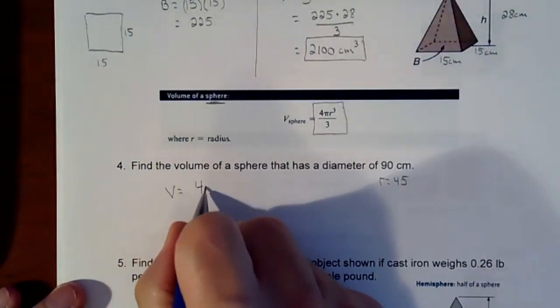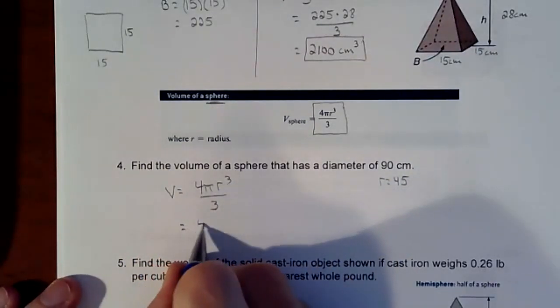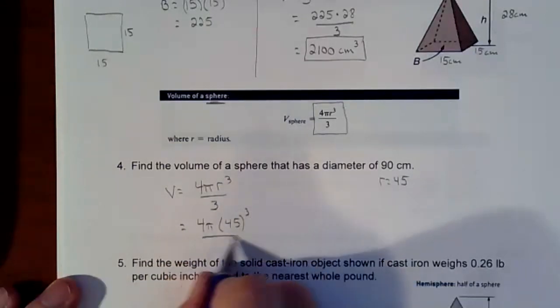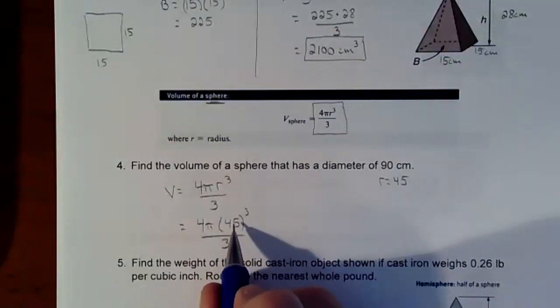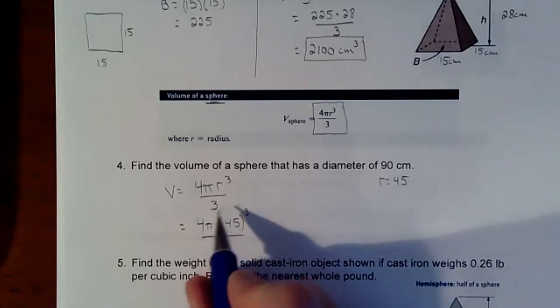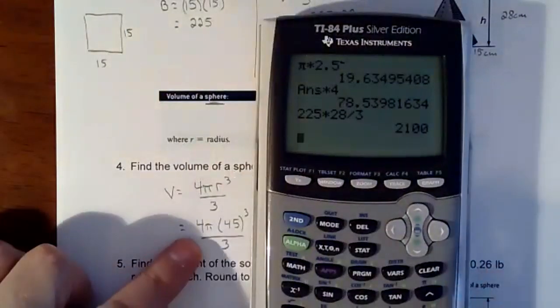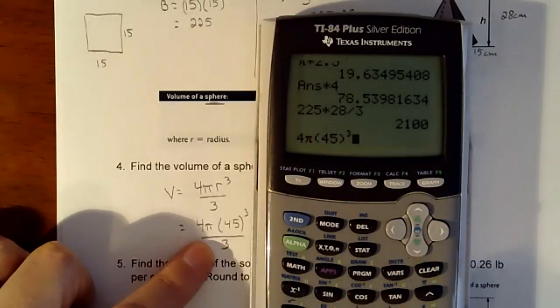So volume is 4 pi r cubed over 3, which is 4 pi times 45 cubed over 3. So it's probably going to be pretty big, because 45 times 45 times 45, just that alone is going to be pretty big. So then you're going to multiply by 4, then you're going to multiply by pi. So the divide by 3 is not going to drastically bring it down. So we have 4 pi times 45 to the third, and then divided by 3.